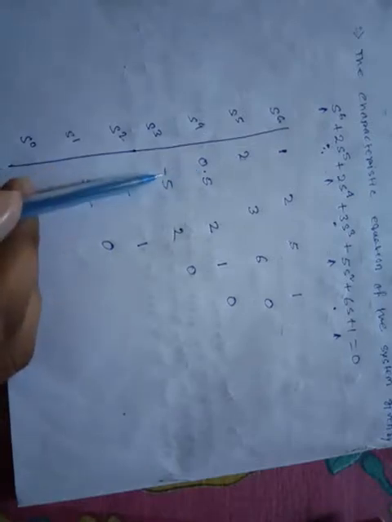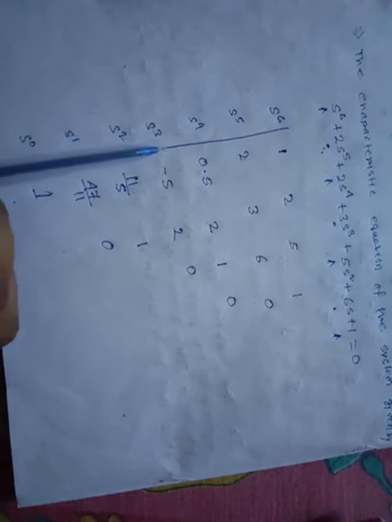Sorry, the system is unstable because there are two sign changes, from s to the power 4 to s to the power 3 and s to the power 3 to s to the power 2. Because of the two sign changes, the system is unstable.